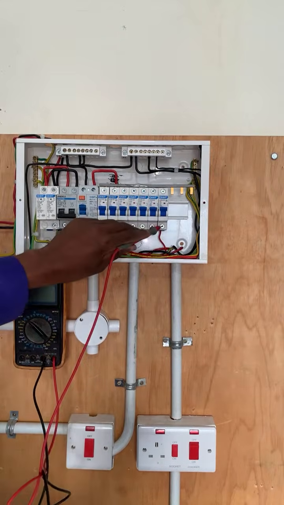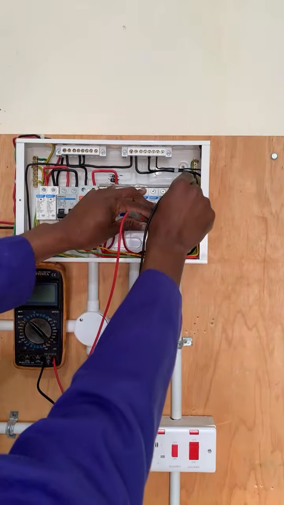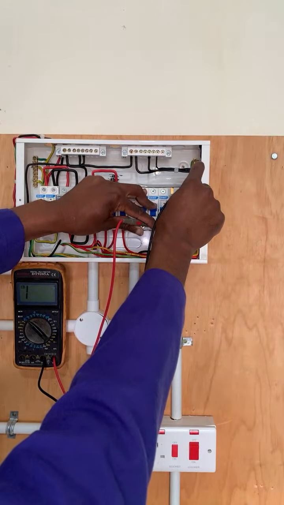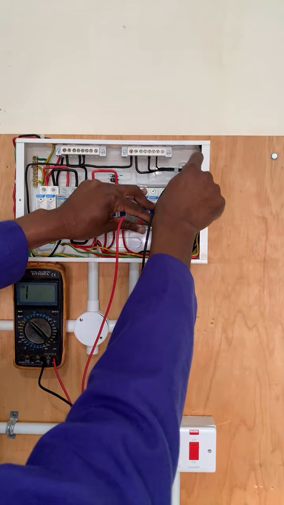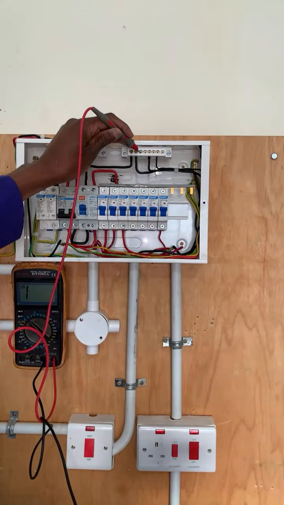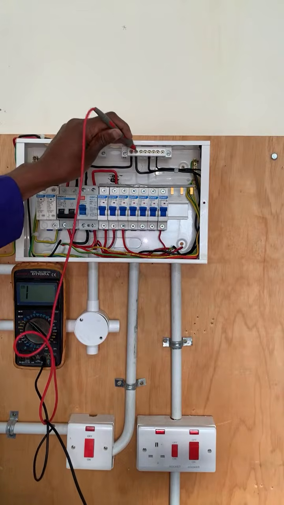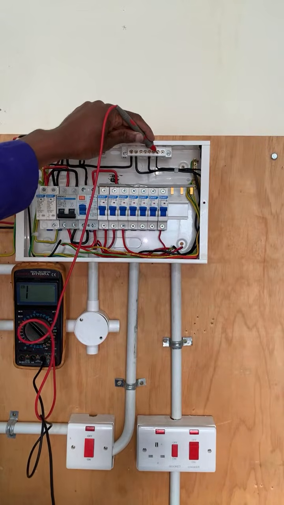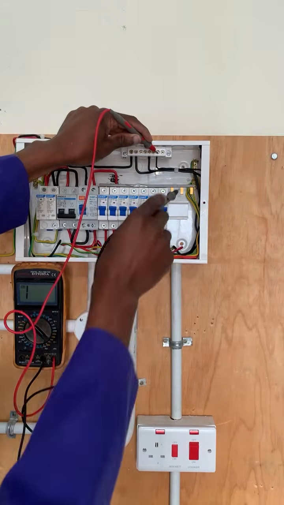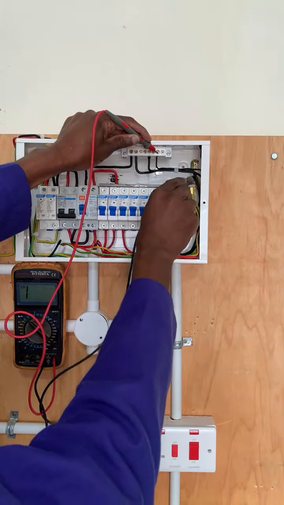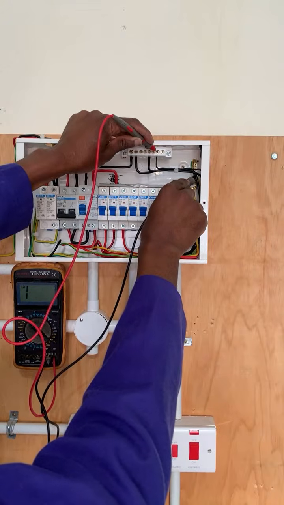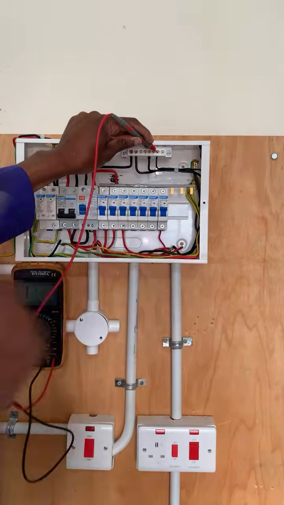So you start with the line and the earth. It is 1 on the digital multimeter, meaning that is infinity. So there is no continuity, no short circuit. Between the neutral bar and the earth bar, we expect a 1, no continuity, only infinity, which is okay.